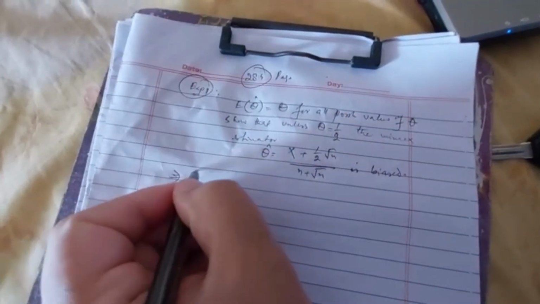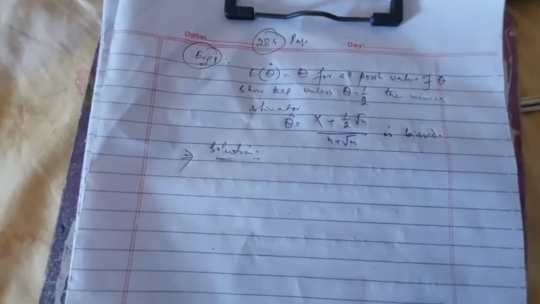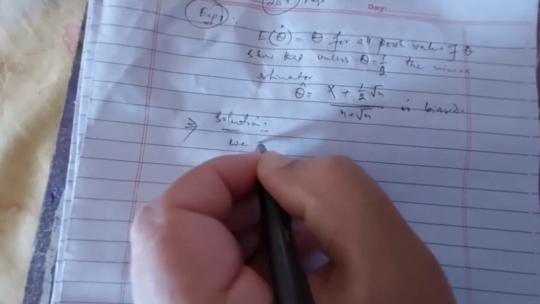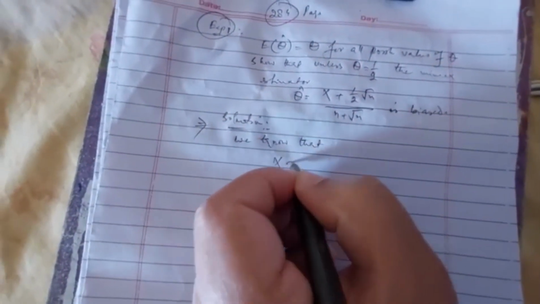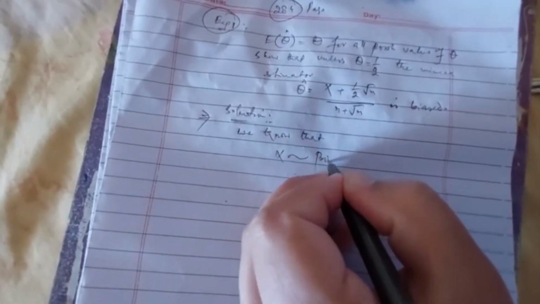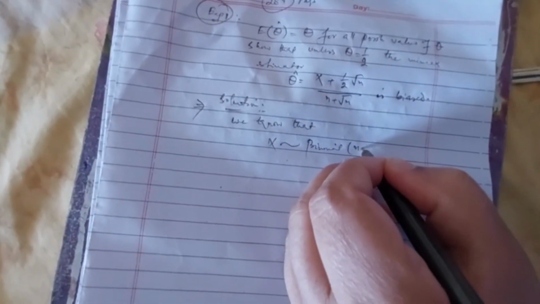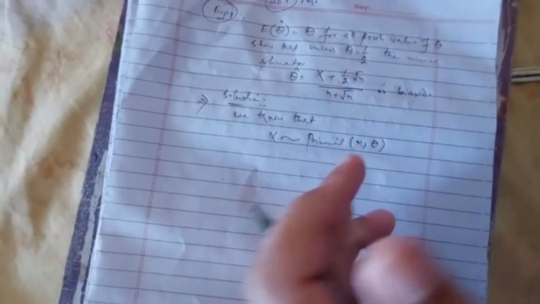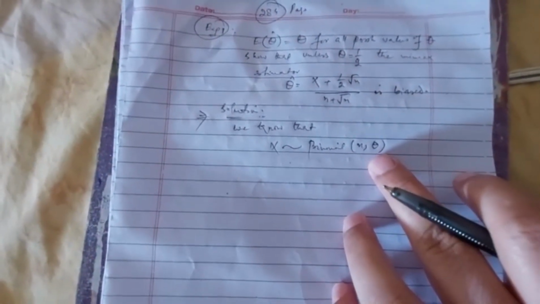So let's solve this. We know that x follows a binomial distribution with parameters n and theta, where n is the number of events and theta is the probability of success.